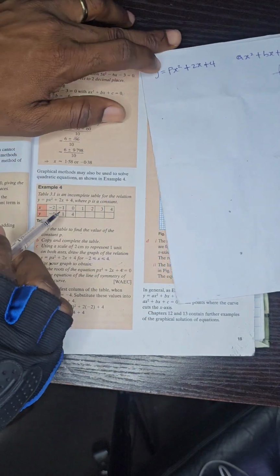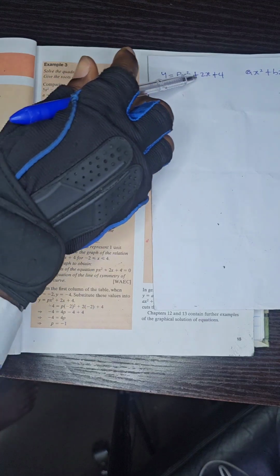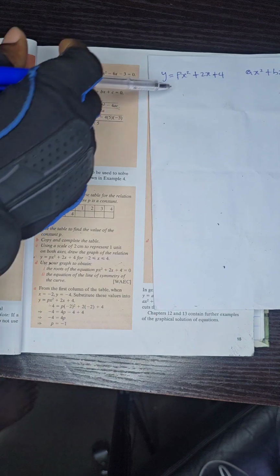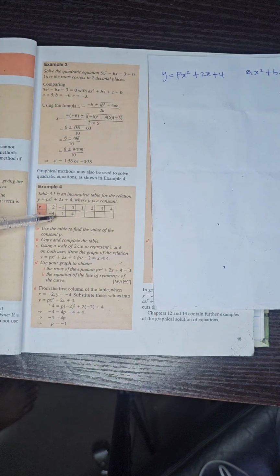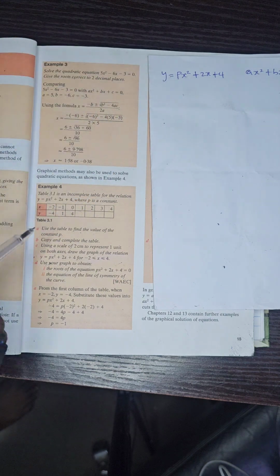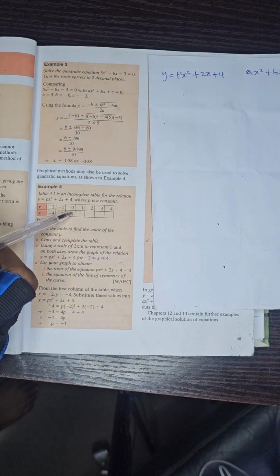What does this table mean? This table is trying to say that if the value of x in this equation is equal to minus 2, then y will be minus 4. If x equals minus 1, y will be 1. So all you need to do is choose one of the values here, put it in this equation and use it to find p. You can choose any one, but if you choose this 0, most likely you're not getting p.